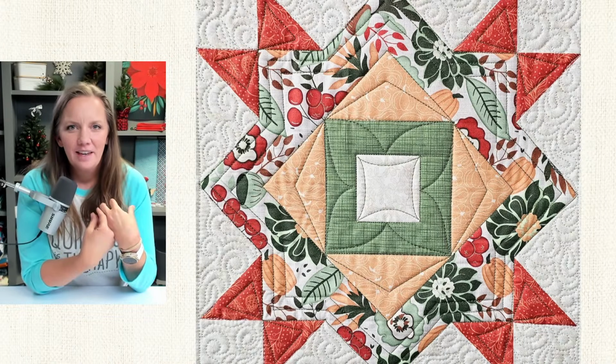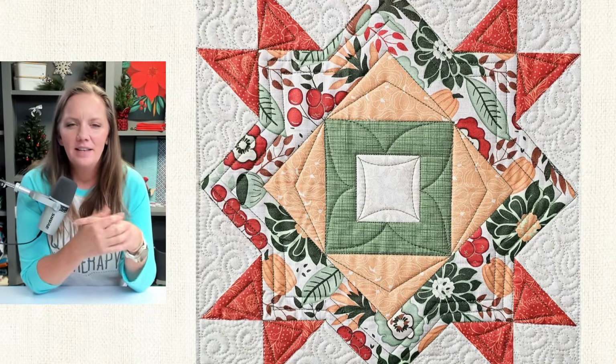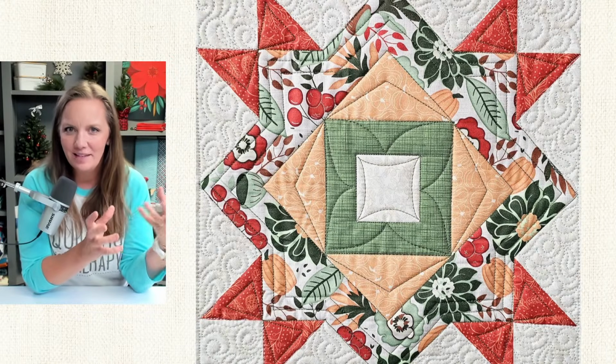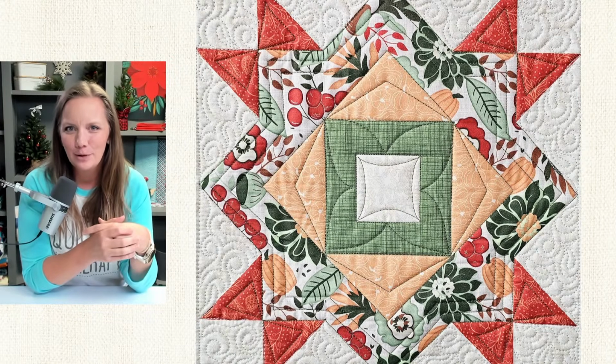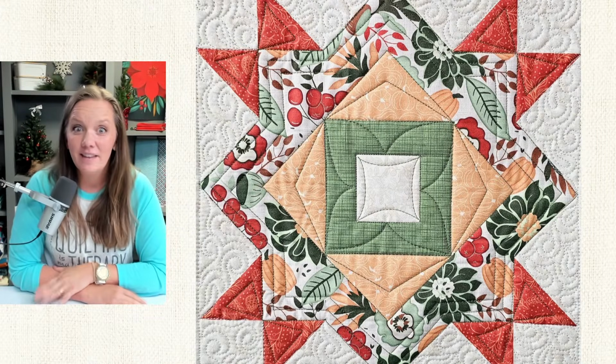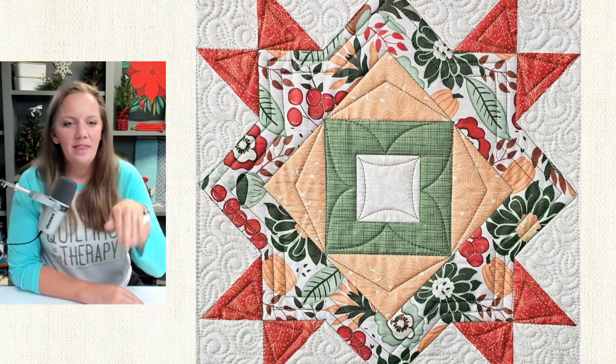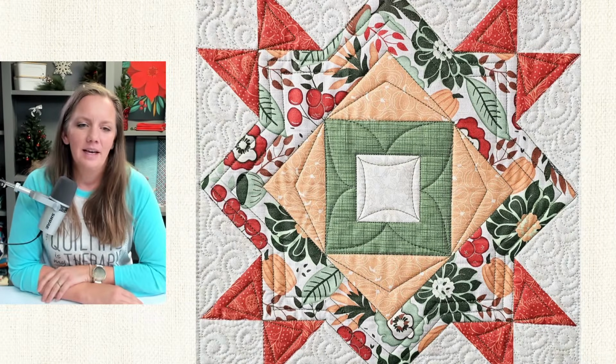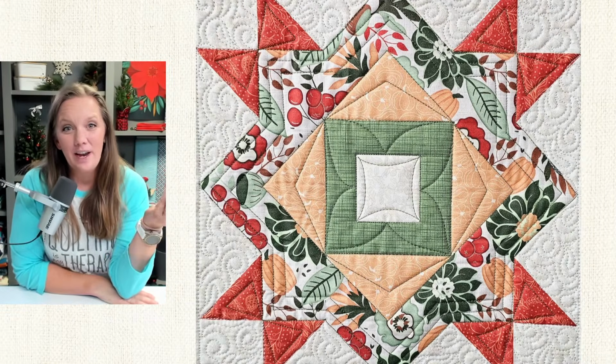Really, for me, where I fall on that is if the fabric is busy and you can't see the quilting a whole lot anyway, I tend to keep the quilting a little bit more simple. I like to save my quilting where you can really see it. Now, one thing that you might notice right off the bat is, well, if you can see, it's dark green thread that I'm using.